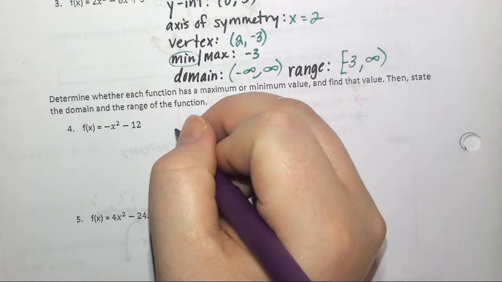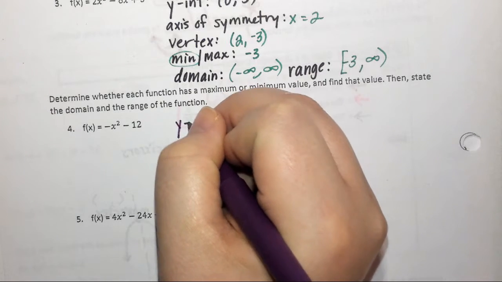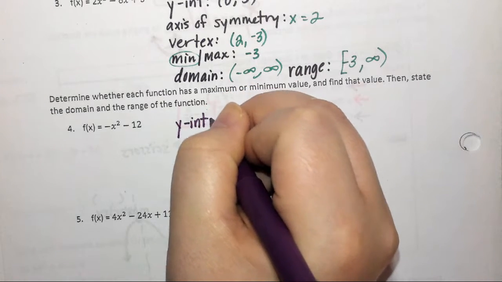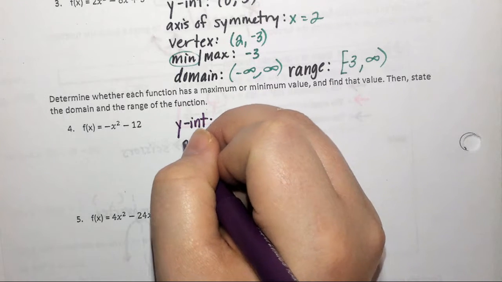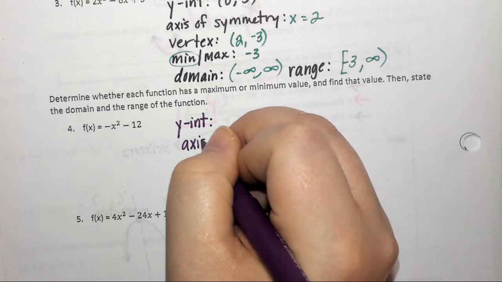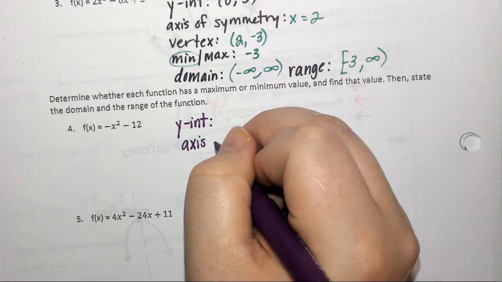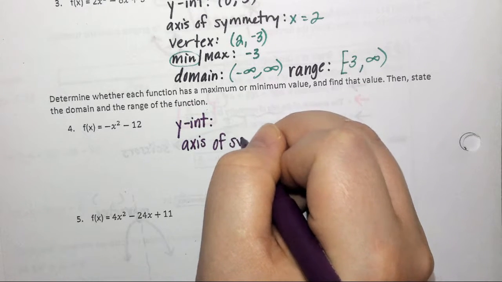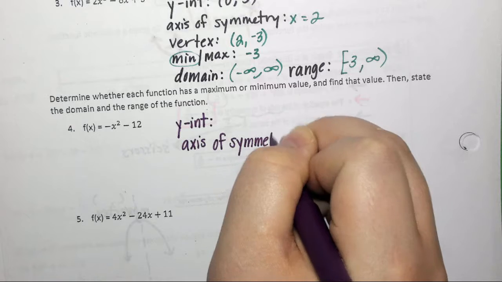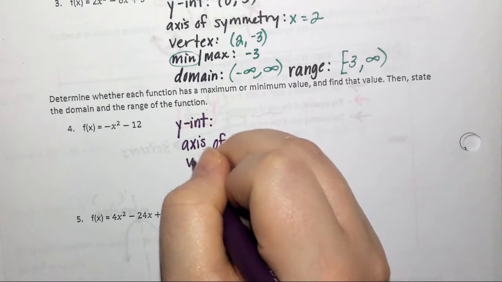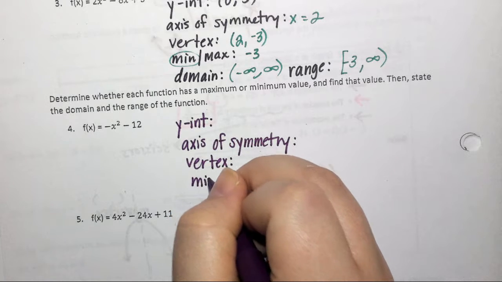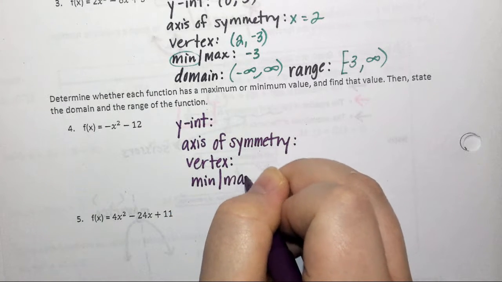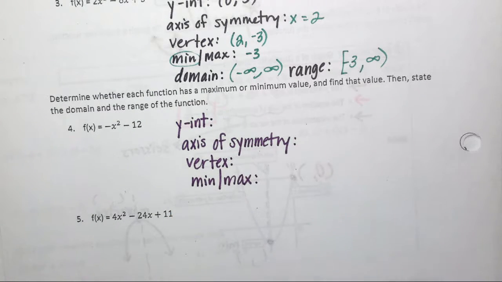Okay, so the things we need. We've decided we're being lazy. We're not actually going to draw our own graph. We're not actually going to make a table of values. All we're going to do is list the important parts of a parabola. So we need to know its y-intercept. We need to know its axis of symmetry. We need to know its vertex. Does it have a min or a max, and where does that happen? And of course, we need to know domain and range.